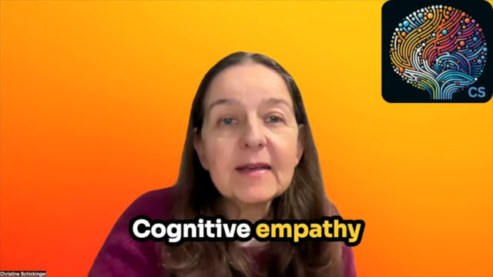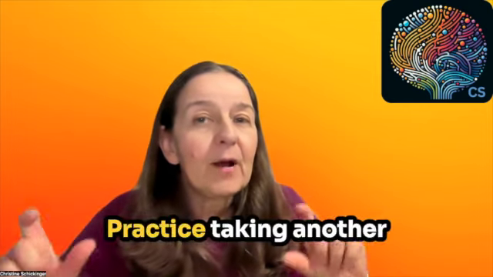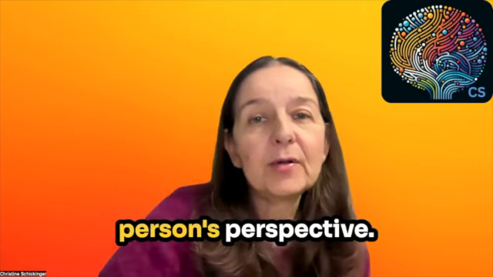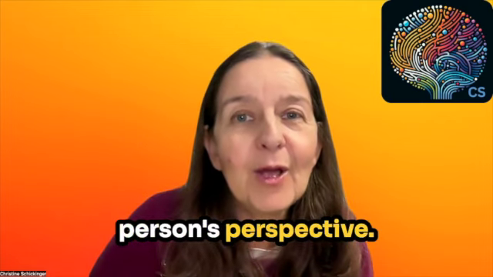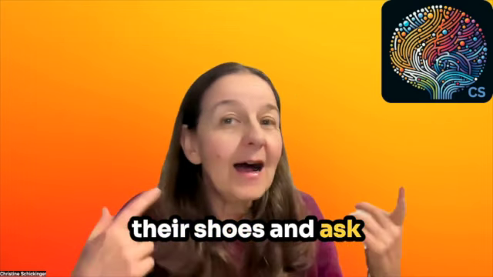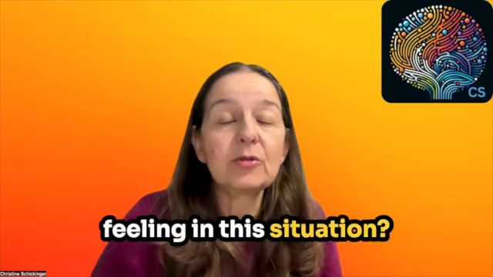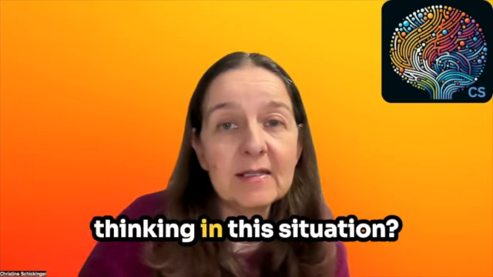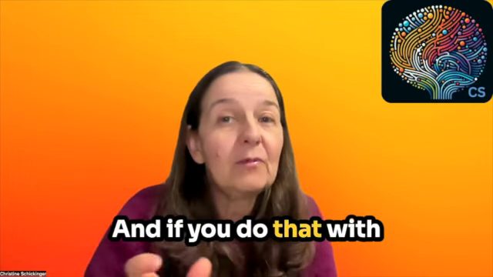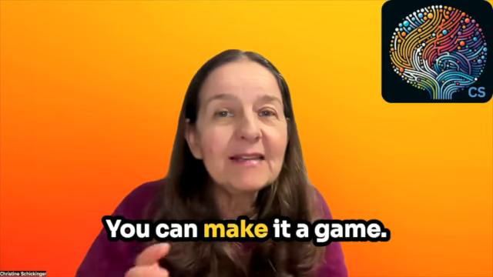Cognitive empathy can also be trained. Practice taking another person's perspective. As we say, walk in their shoes and ask yourself the question, what might they be feeling in this situation? What might they be thinking in this situation? And if you do that with a very good friend, you can actually test that. You can make it a game.